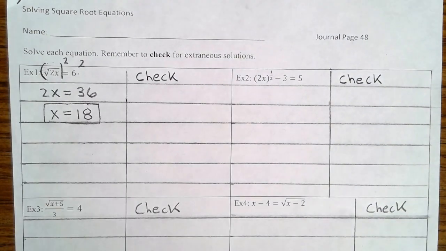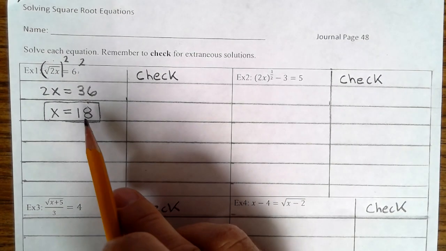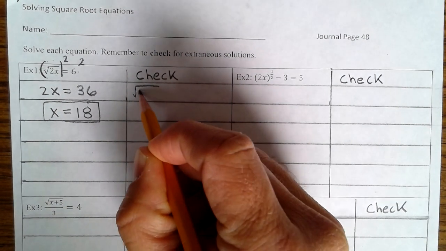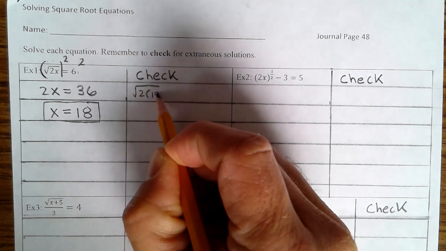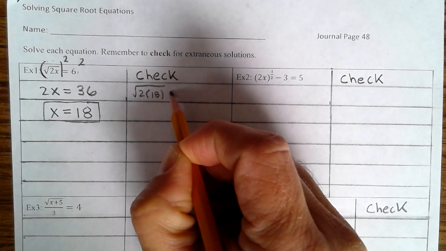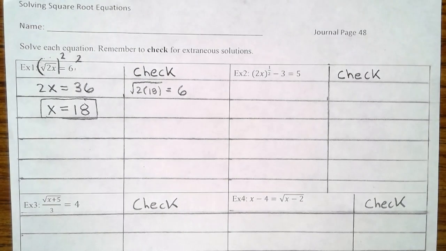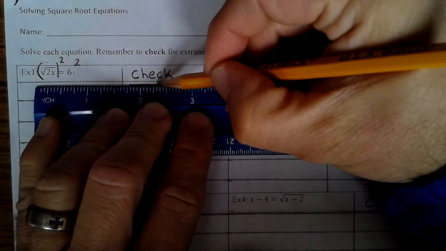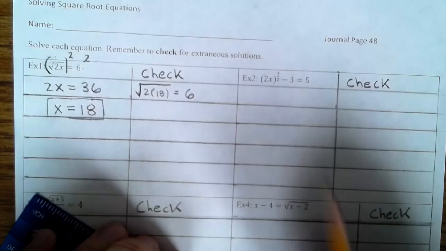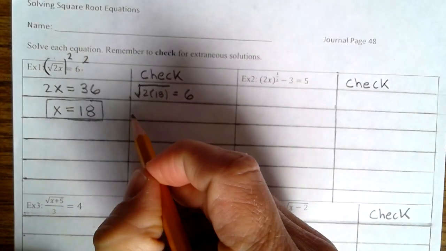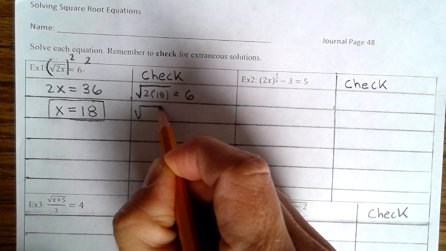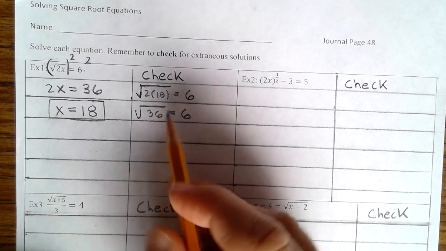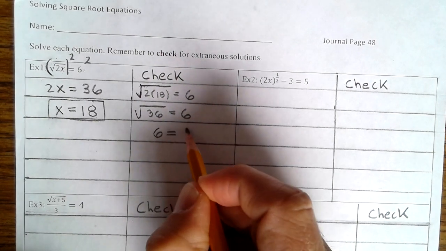Okay, so now let's check the solution. We're going to substitute 18 back into the original equation. So the square root of 2 times 18 equals 6. Let's fix that square root a little bit. All right. Now, 2 times 18 is 36, so you have the square root of 36 equals 6. Well, the square root of 36 is 6, so 6 equals 6, so this checks.